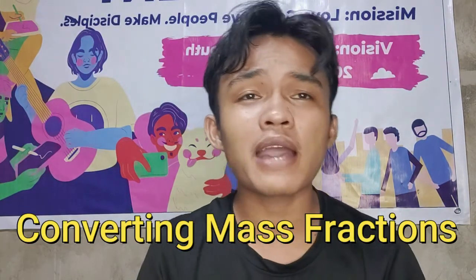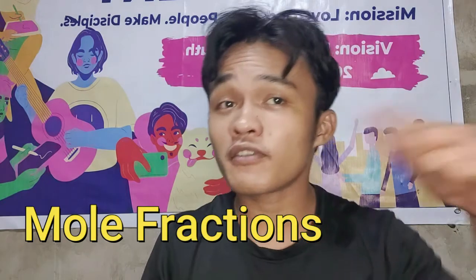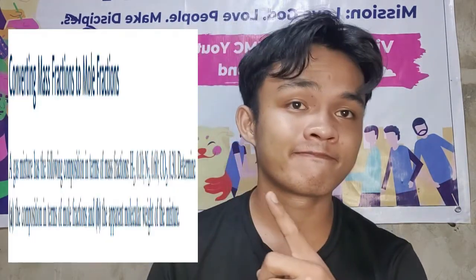For example number 2, converting mass fractions to mole fractions. This is our problem. Okay, let's go for the solution. The gravimetric analysis of a gas mixture is known, and we must find the analysis of the mixture in terms of mole fractions and the apparent molecular weight of the mixture. Equations 12.1, 12.3, and 12.6 are the key relations required to determine the composition in terms of mole fractions.